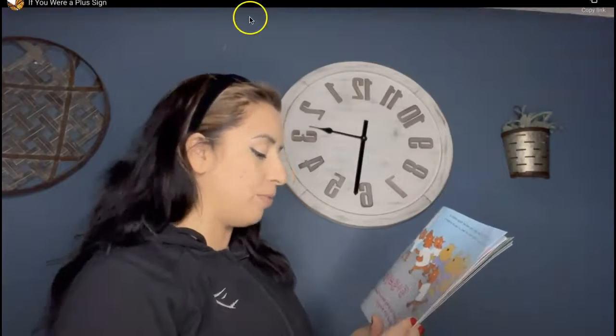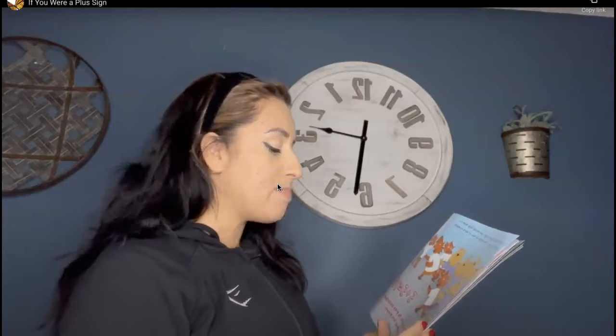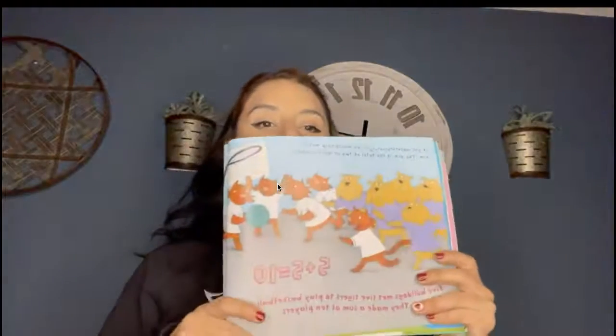If you were a plus sign, you would help make a sum. The sum is the total of 2 or more numbers. 5 plus 5 equals 10. 5 bulldogs met 5 tigers to play basketball at the park. They made a sum of 10 players. 5 plus 5 equals 10.